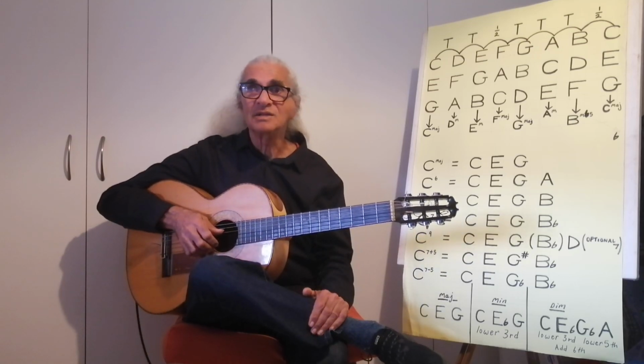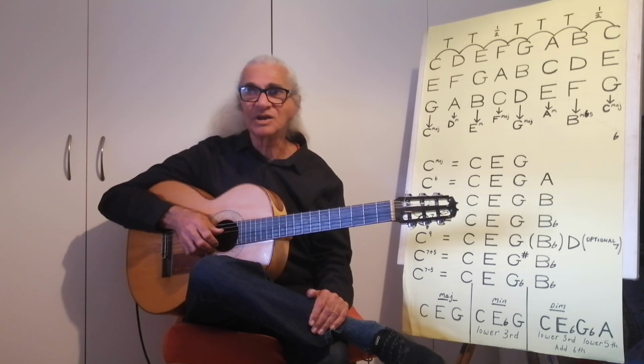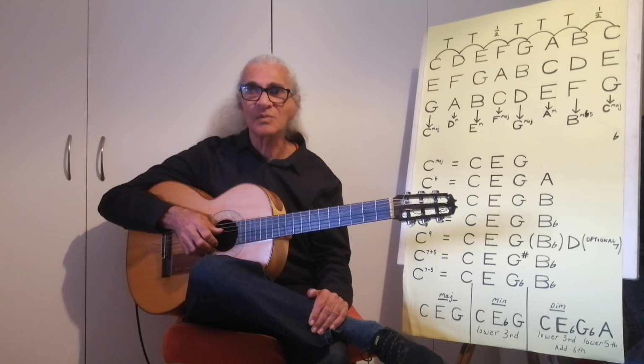So what I then did was I bought sheet music of really complicated jazz pieces and worked out each chord for myself rather than consult the chord dictionary and just memorize the shape. I wanted to understand why it's called whatever it's called.